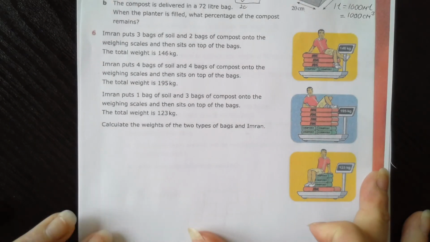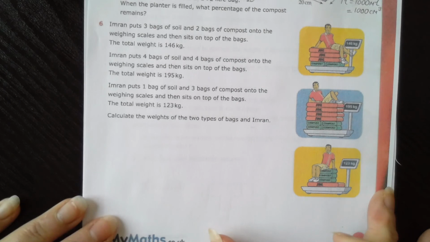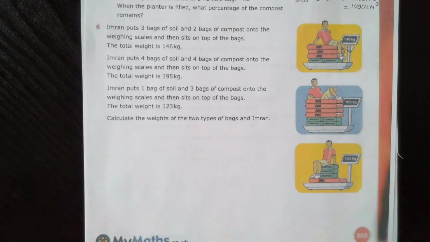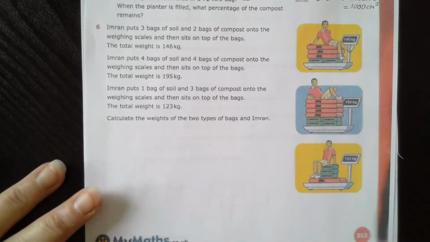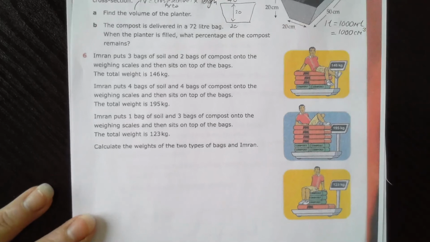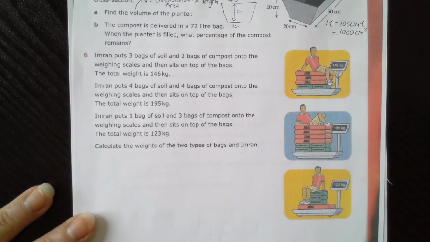I like this question. Question 6. Imran puts 3 bags of soil and 2 bags of compost onto the weighing scales and then sits on top himself. And the total weight is 146. Then he does it with different amounts. So in each case you've got 3 unknowns. Let's go to the end.